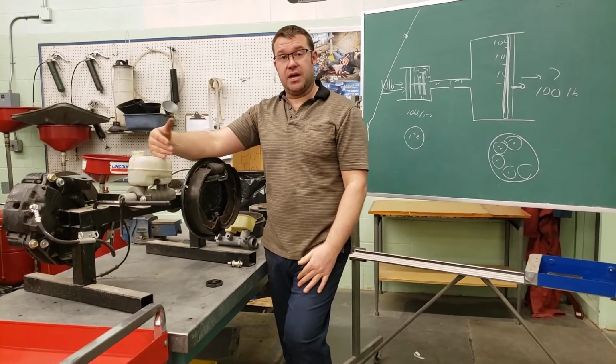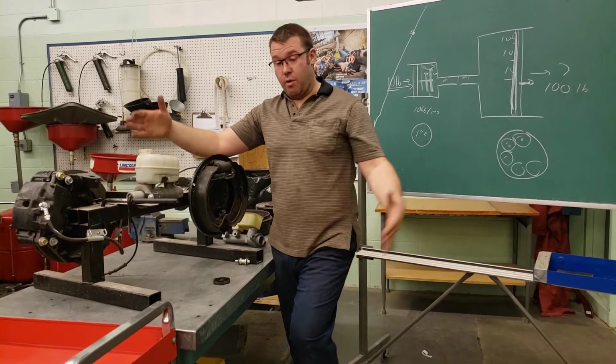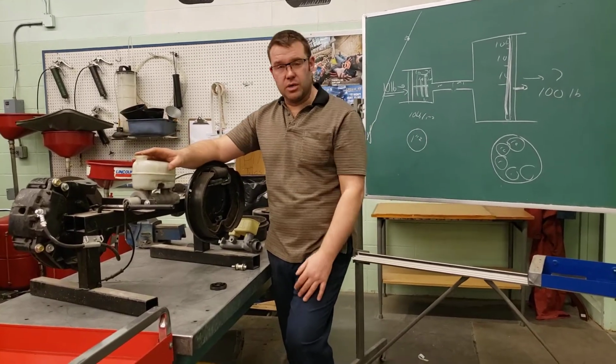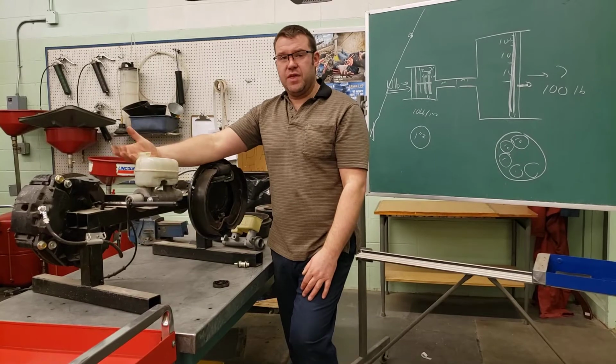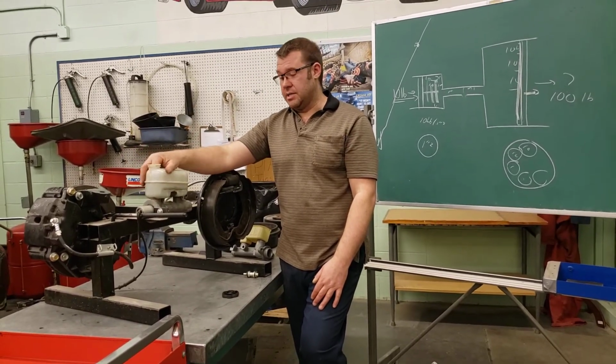It doesn't get thick, and it stays at that proper viscosity for a wide range, just like the coolant in your car. It doesn't get thick at -40, and it looks the same at +40. So it's a glycol-based fluid.